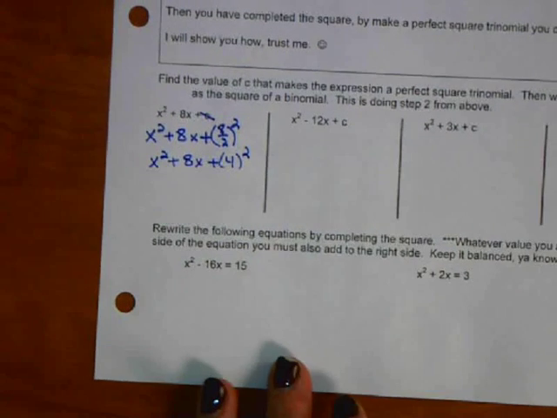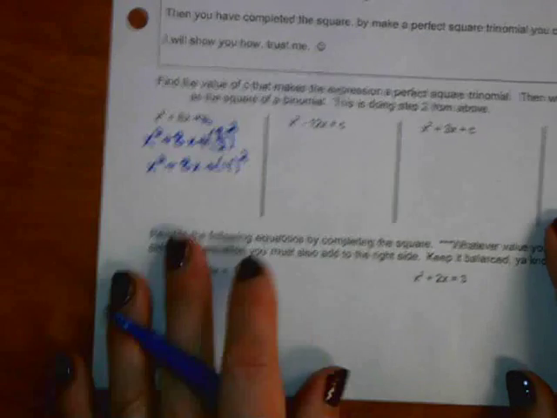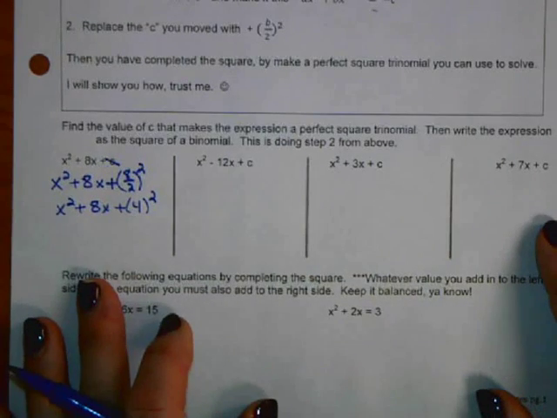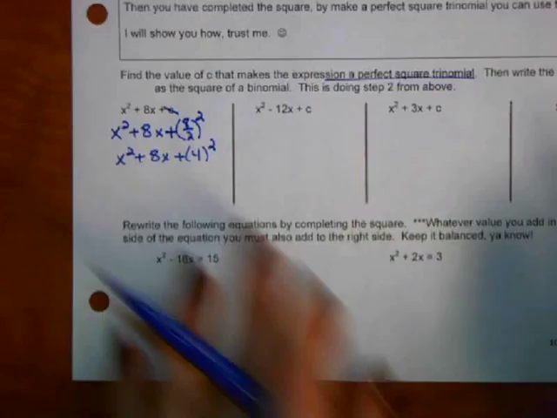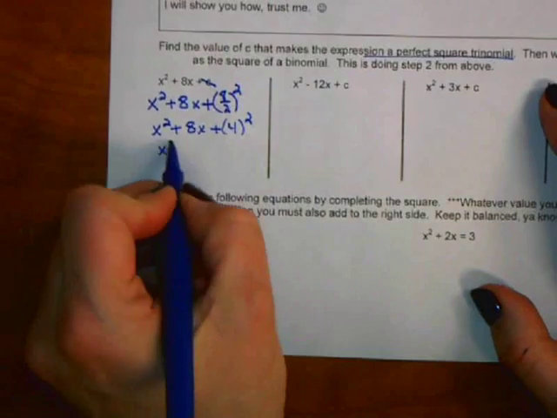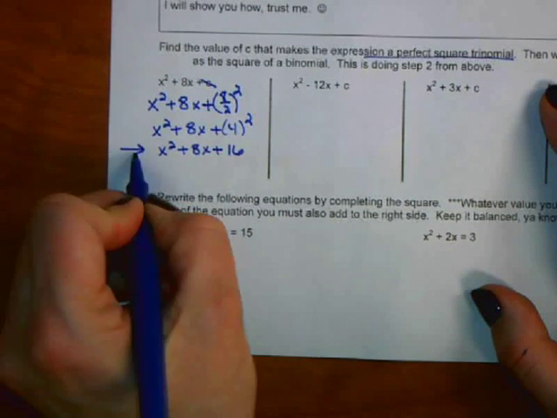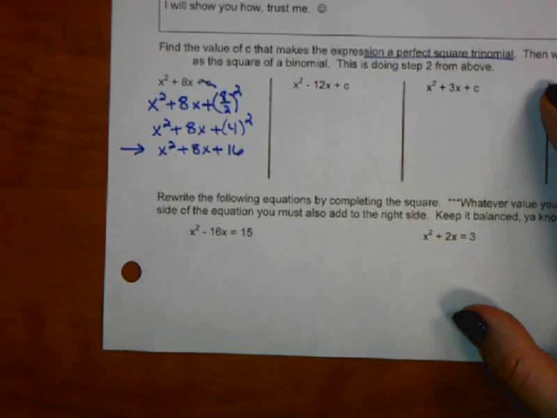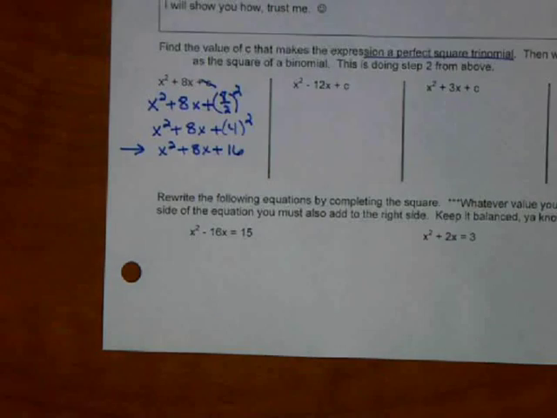I just divided 8 by 2. Then I have to make a perfect square trinomial, so I'm actually going to do it like this: x squared plus 8x plus 16. That's the perfect square trinomial, because 16 is a perfect square. And that's what I'm always creating when I make a new c.